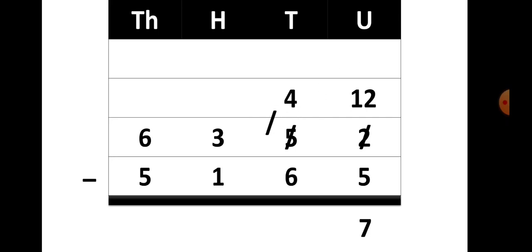Let us go to the tens place. You cannot minus 6 from 4, so we have to borrow from the hundreds place. So your 4 becomes 14. Now from 3 we have borrowed, so 3 becomes 2. Now 14 minus 6 is 8. 2 minus 1 is 1 and 6 minus 5 is 1. So your answer is 1187.